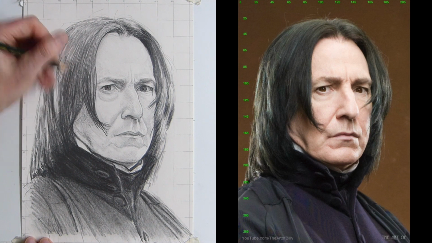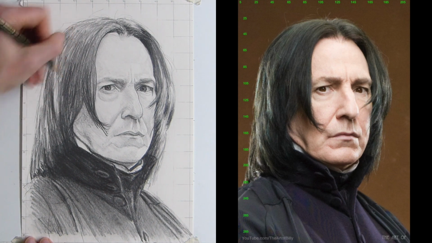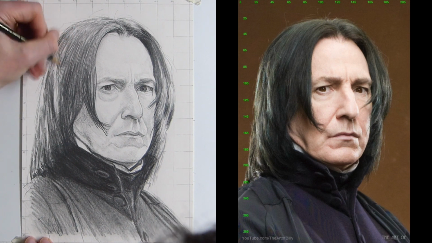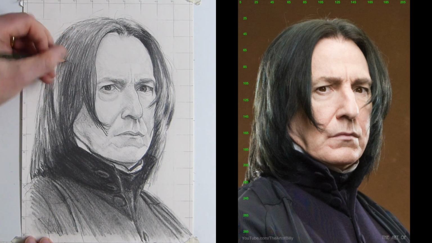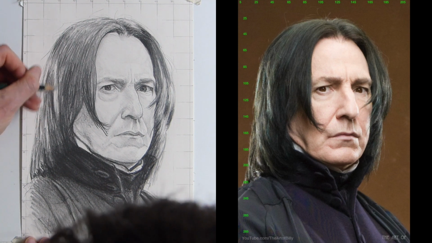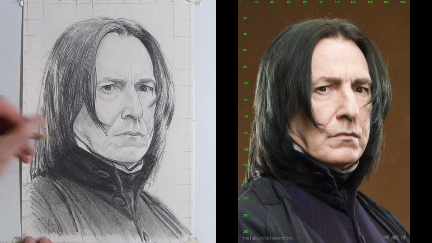And you can hear by the sounds that I'm working this really, really quickly. But you can spend as long as you would like on the hair.